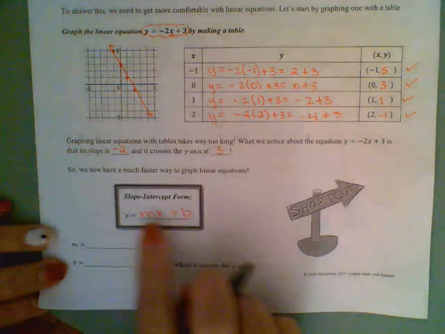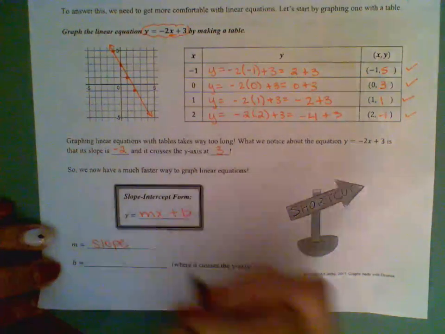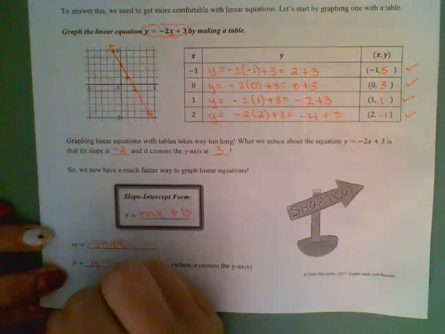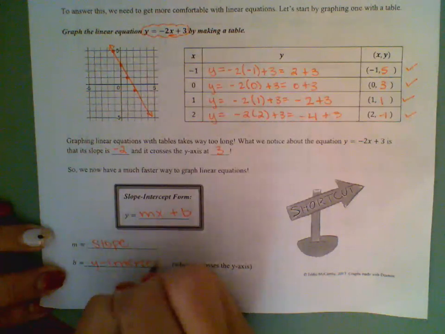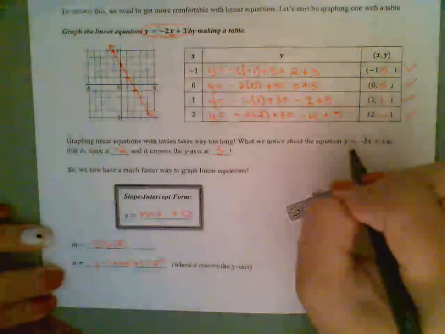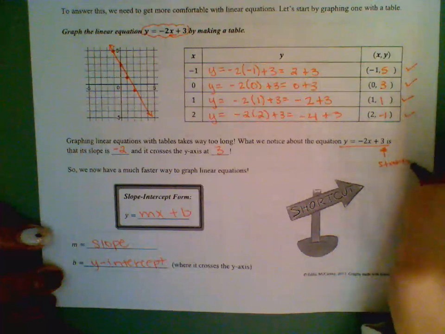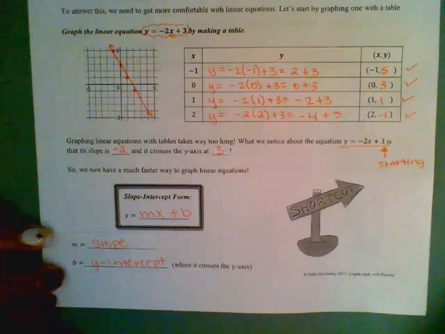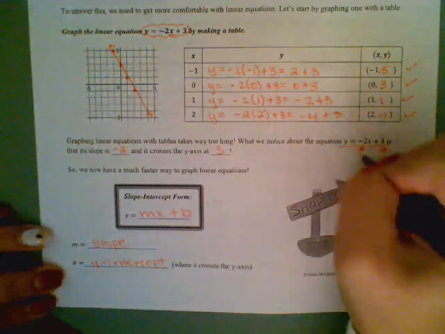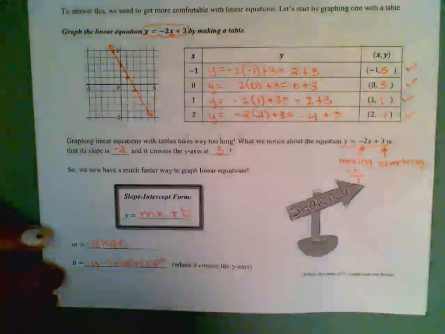So the slope in this equation is the m, and the b is your y-intercept. It's where it crosses the y-axis, but if you're using just this equation right here, that's where you're starting. You're starting at the 3 on the y-axis, and then you're moving -2 over 1.